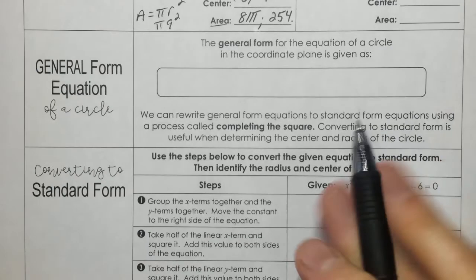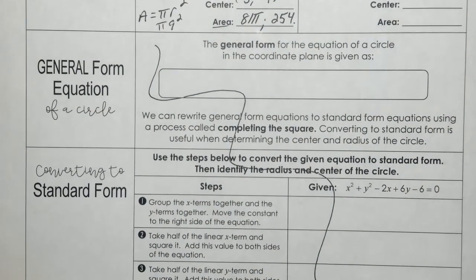Okay, so work on problems 6, 8, 10, and 12. And from here on out, we will save these for another day. All right.